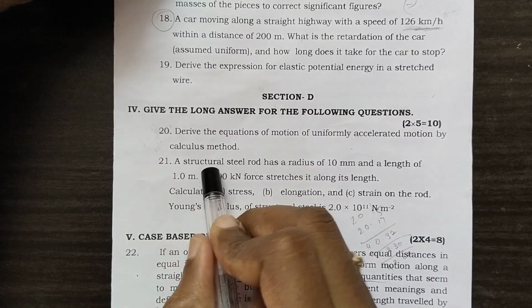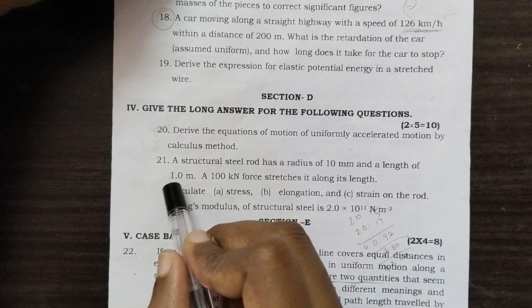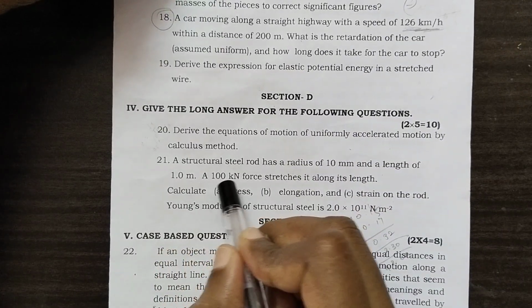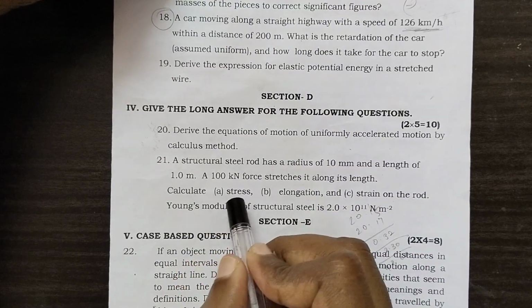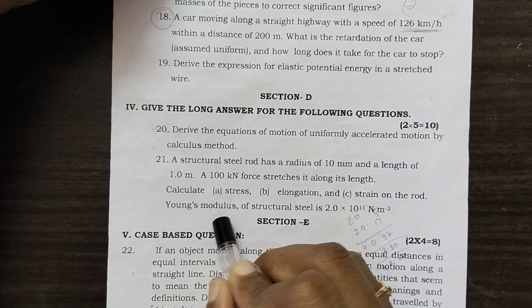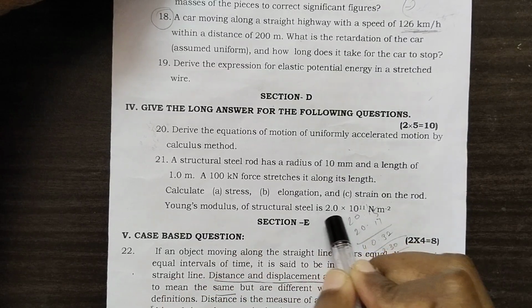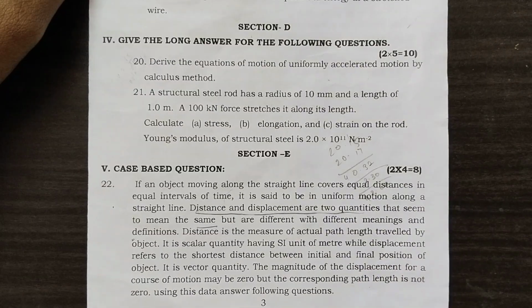21st question, a structural steel rod has a radius of 10 mm and a length of 1.0 meter. A 100 kN force stretches it along its length. Calculate stress, elongation, strain on the rod. Young's modulus of structural steel is 2.0 into 10 to the power 11 Nm power minus 2.